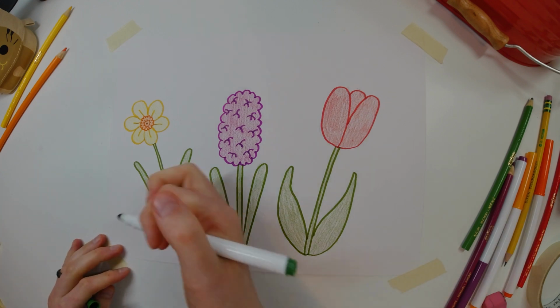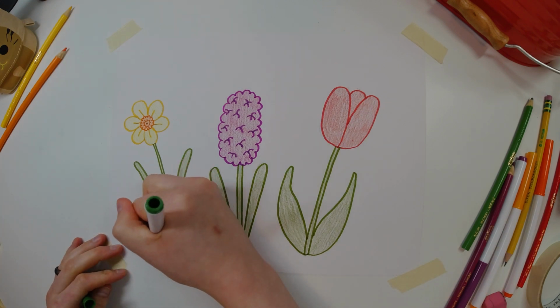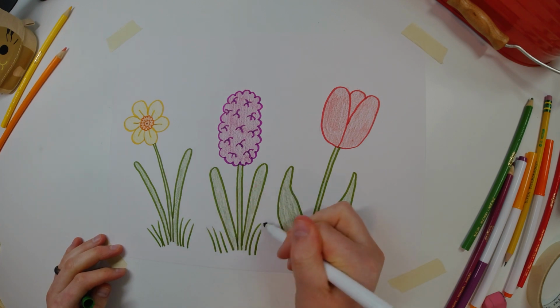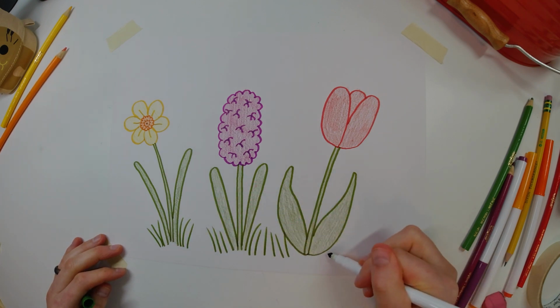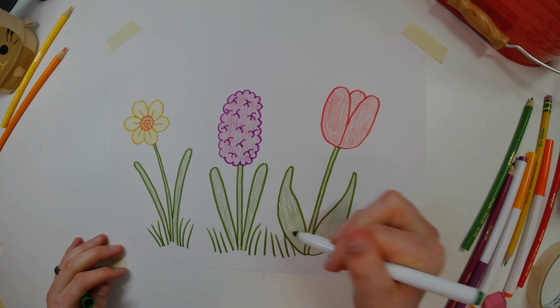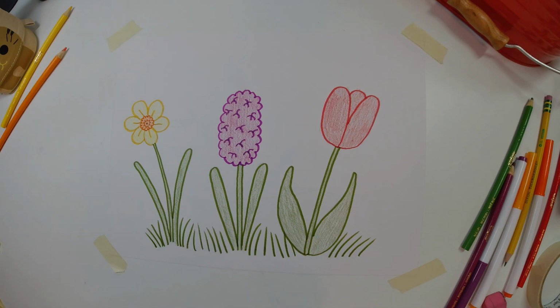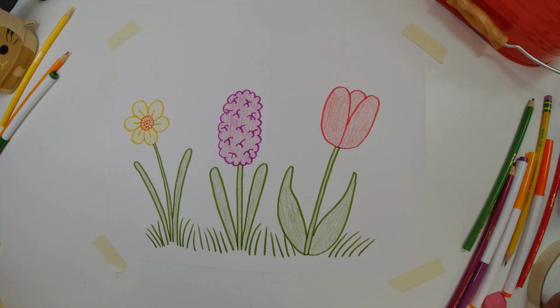And then I'm going to draw little marks for grass. Just like that. And there you go. That is one simple way to draw spring flowers.